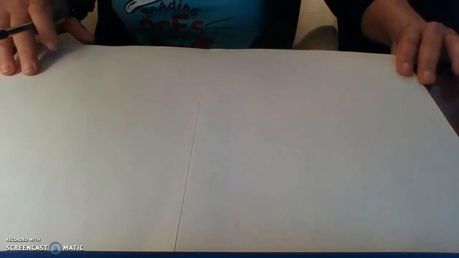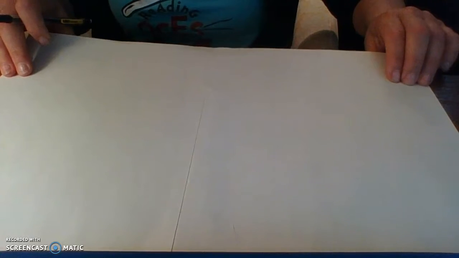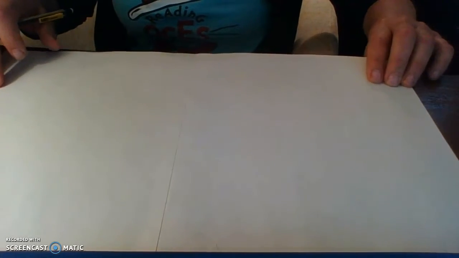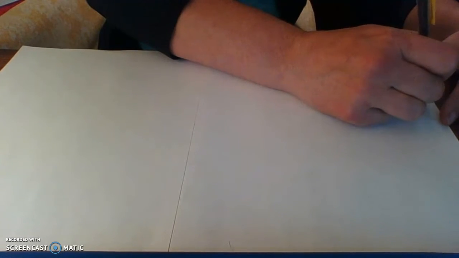Okay. So I have my big paper, and on my big paper, what I need to do is draw a line. Remember the timeline line? So I'm going to try and angle this down so you can watch me. But what I'm going to do is I'm not going to draw it close to the top. I'm going to draw it closer to the bottom so I can fit my pictures on. So watch. I'm going to draw across my bottom of my paper like this.